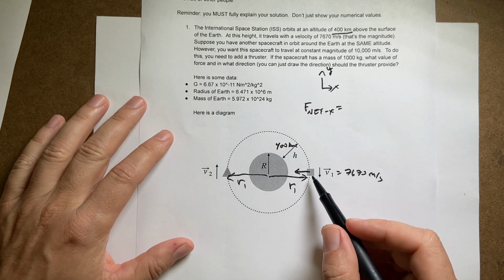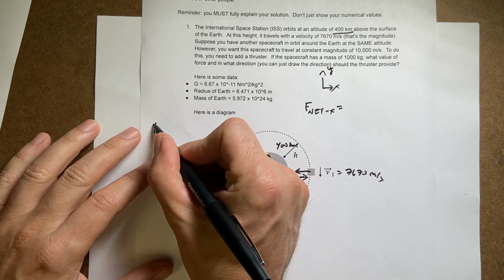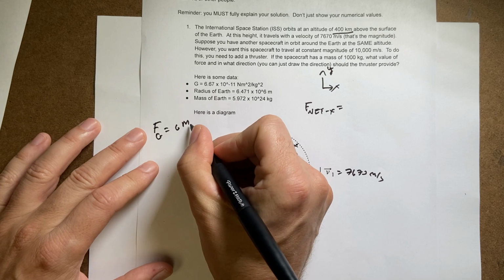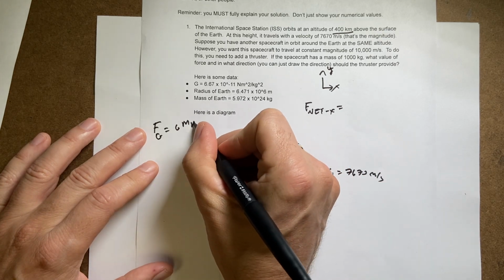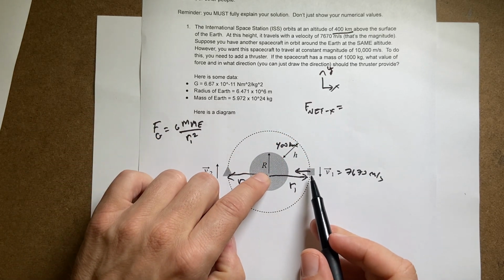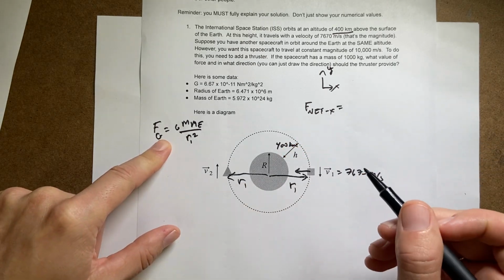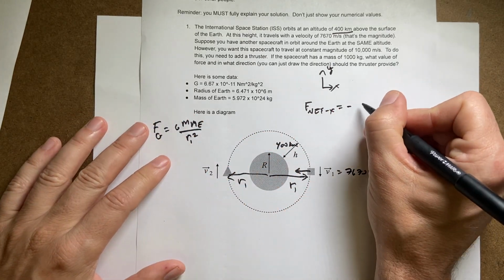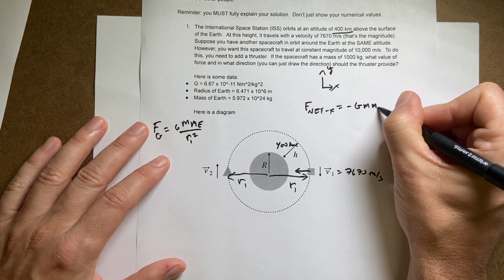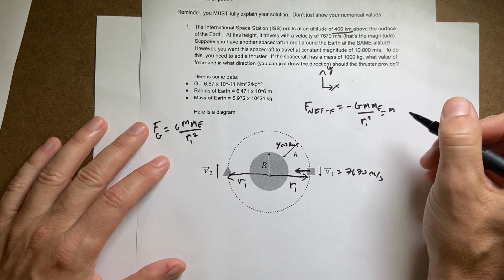And so the gravitational force on an object, the interaction between an object and the Earth, the magnitude of that is going to be Fg, that's G, M of the object, mass of the Earth, over R1 squared, where that's the distance between their centers. That's just the scalar value of it. But that force is pointing in the negative x direction. So I'm going to write this as negative G, mass of the space station, mass of the Earth, over R1 squared. Now that's going to equal mass times acceleration.